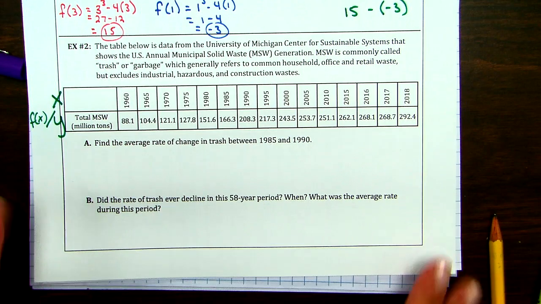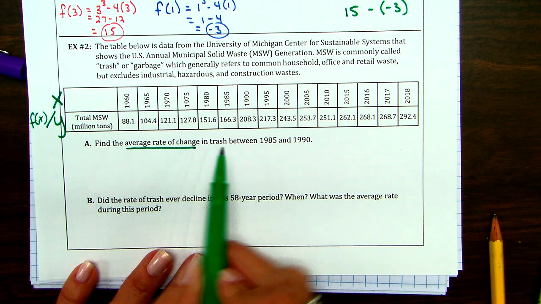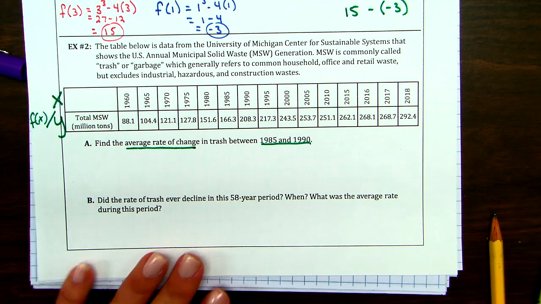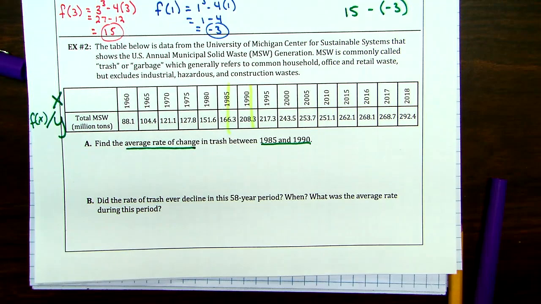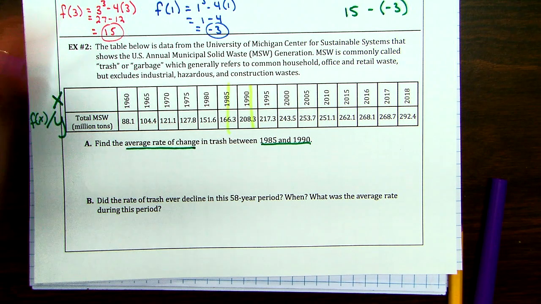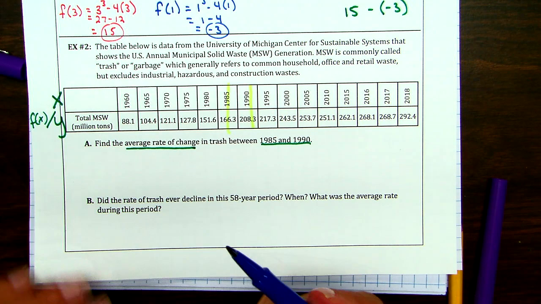Now, what they are asking for is the average rate of change, the AROC, in trash between 1985 and 1990. So that's just these 2 years. So this is exactly the same thing we just did, except we don't have to plug our X values into an equation to get our Y values. We just have to know how to read the chart, right? So pick which year you're putting first.